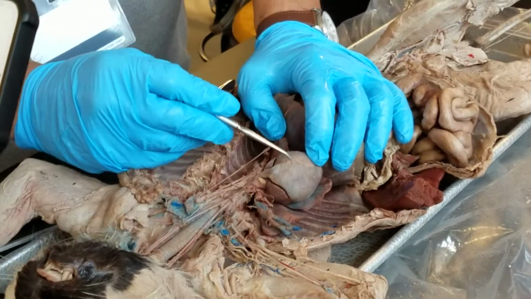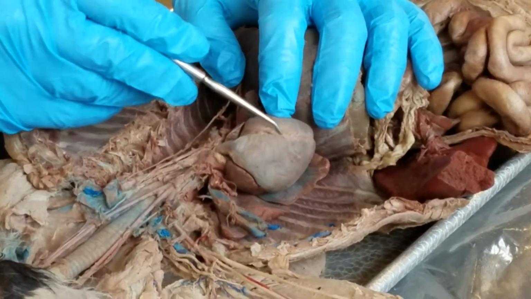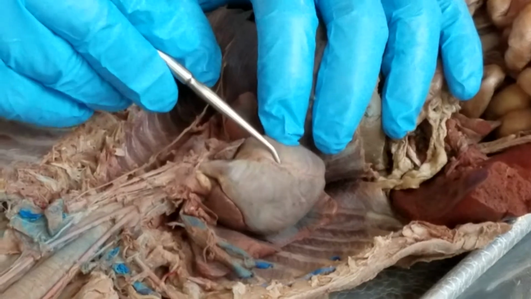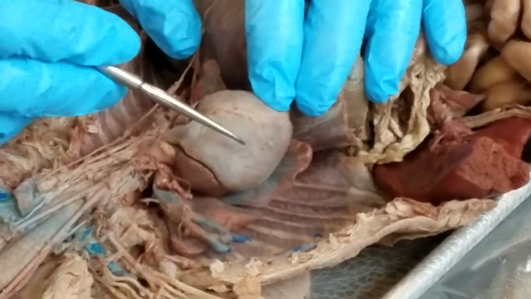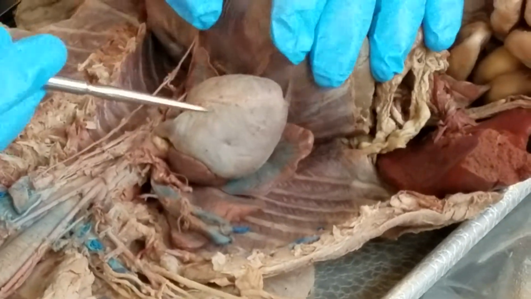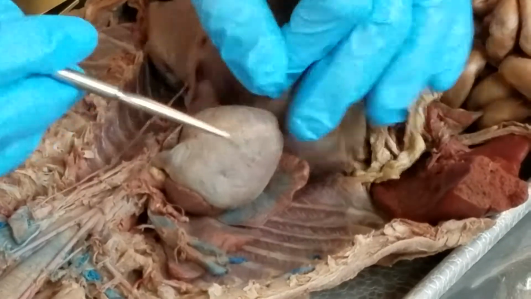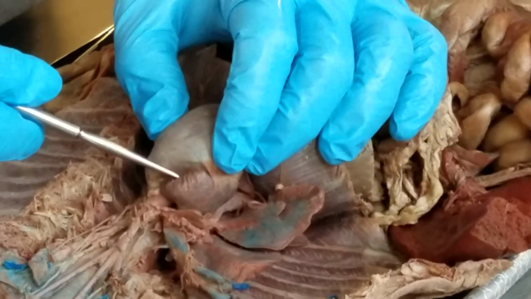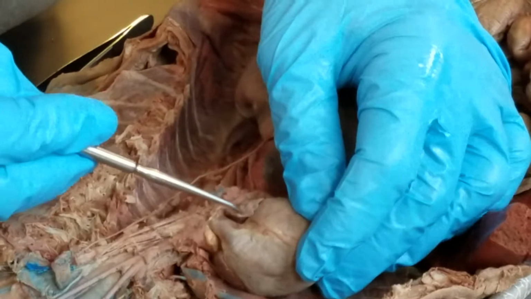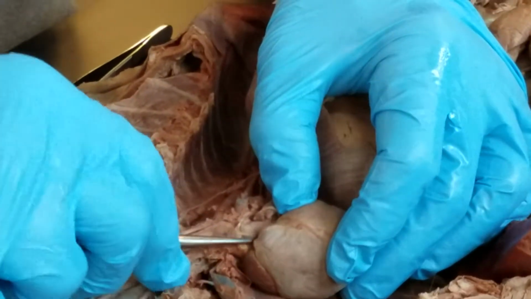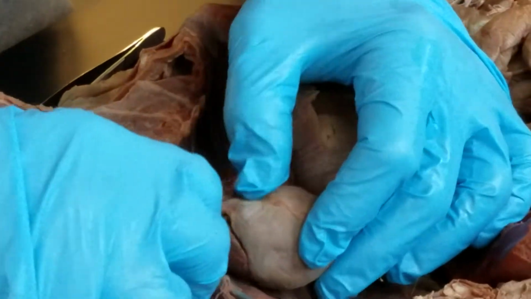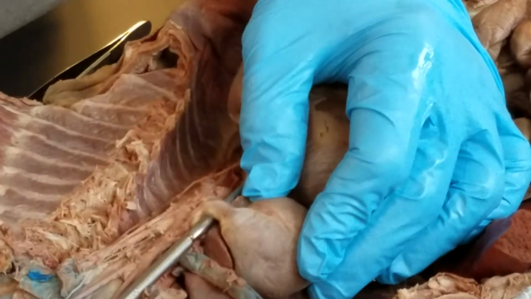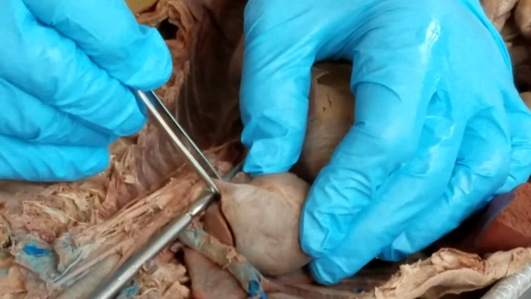Okay, right here you can see the sulcus. So you can actually see the descending artery coming down. So that means this would be your right, and there's your left ventricle, there's the apex. If we roll it up this way, there's your right atria and auricle, there's your left atria and auricle, and right between them is the pulmonary trunk, right here. See it? See how nice it is?